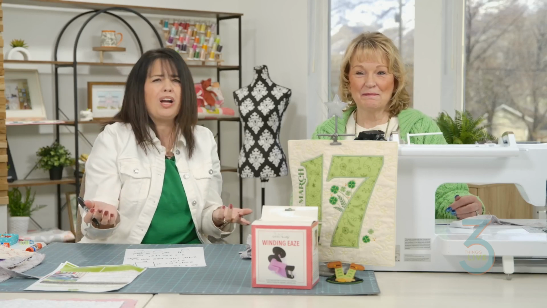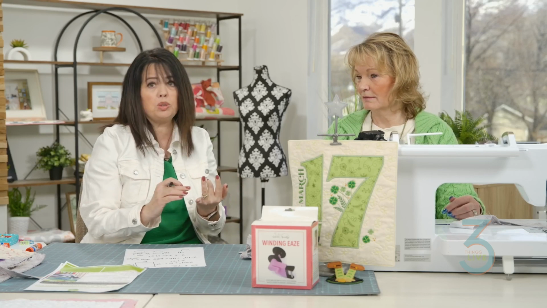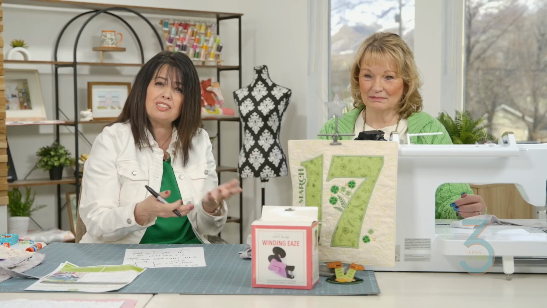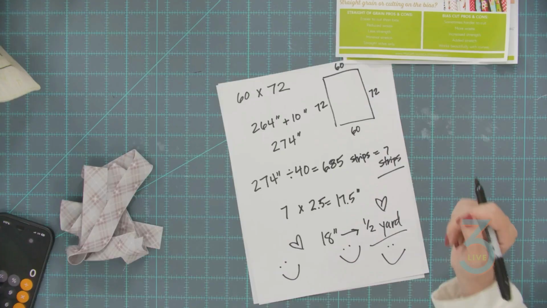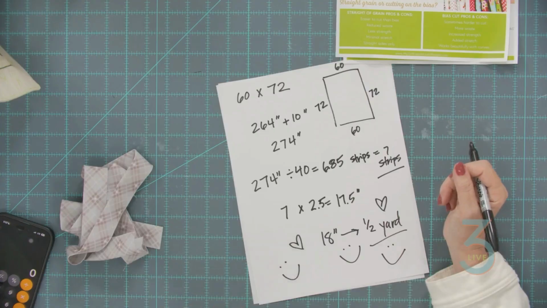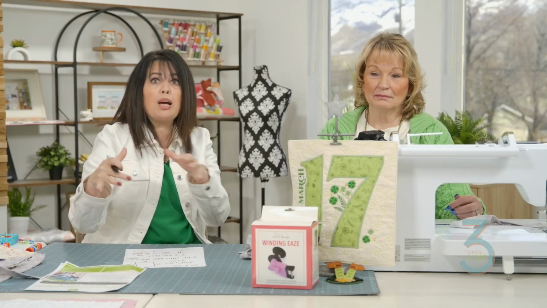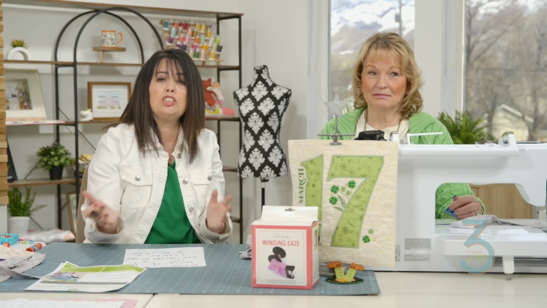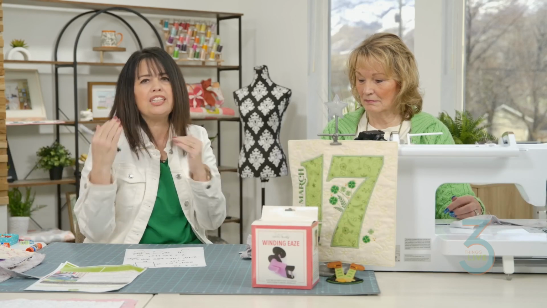So why would you need to know this? It would be if you were going into a fabric shop and you had an idea for a quilt, but you didn't have a pattern that told you how much fabric you need, then do the math right here. Or if you're at home and you want to go through your scraps and figure out if you have enough yardage to do a binding, this is the math you would do. So it really is very simple.